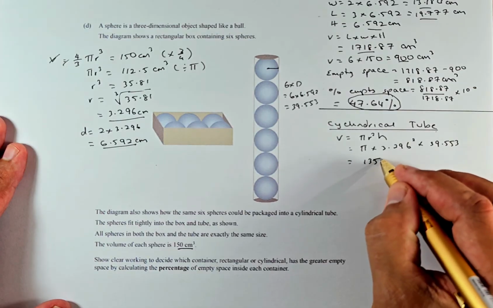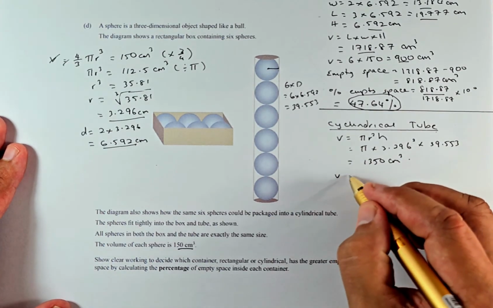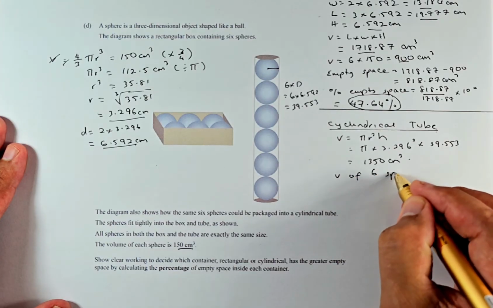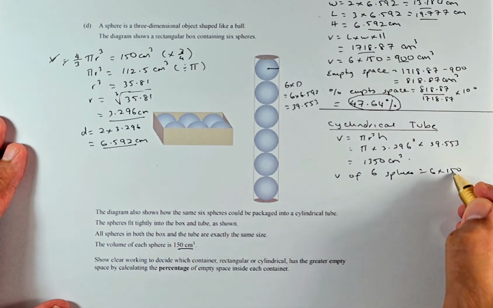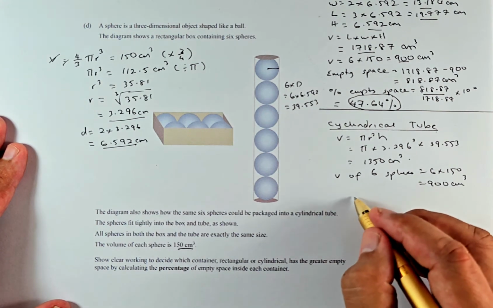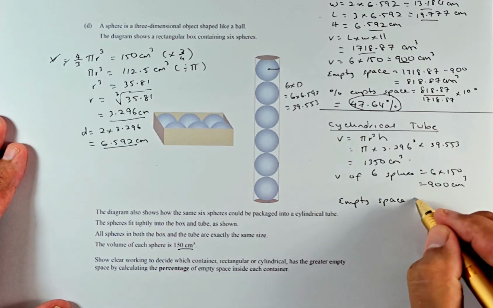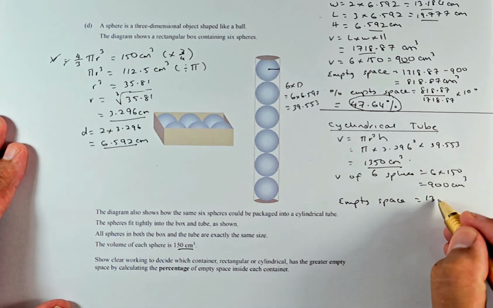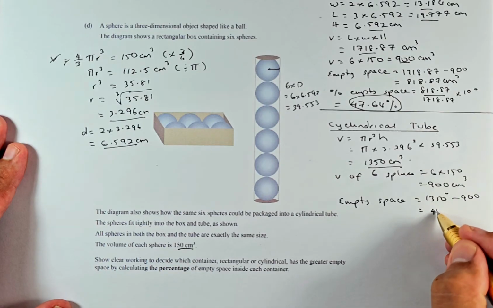The answer is 1350 centimeter cube. Again, the volume of the 6 spheres is 6 times 150, and that is 900 cm cube. So the empty space is, because I ran out of space, 1350 minus 900, which is 450.